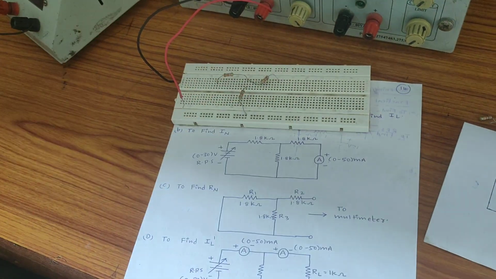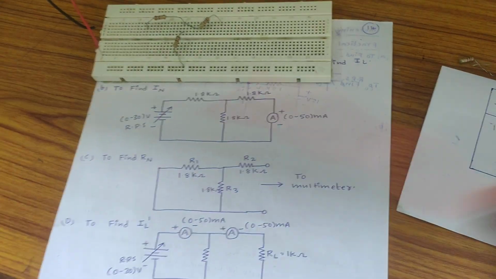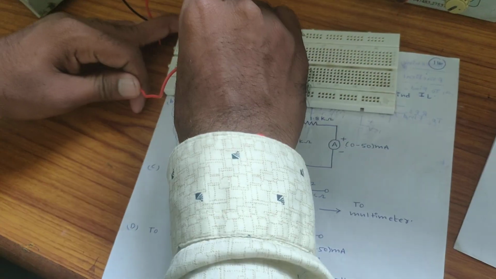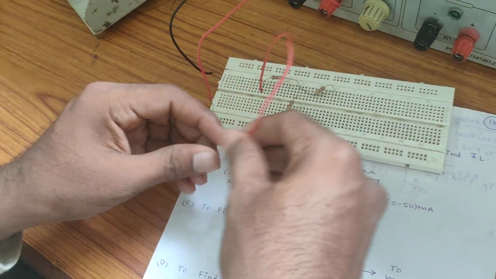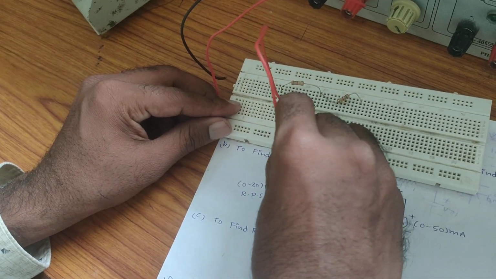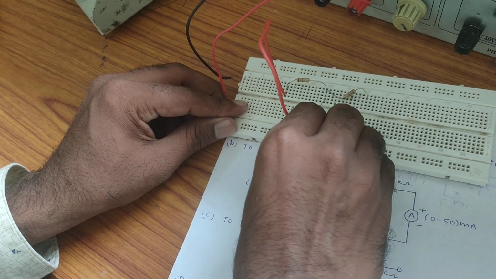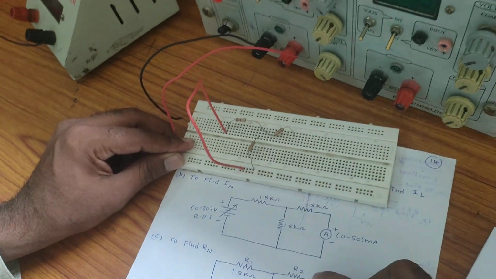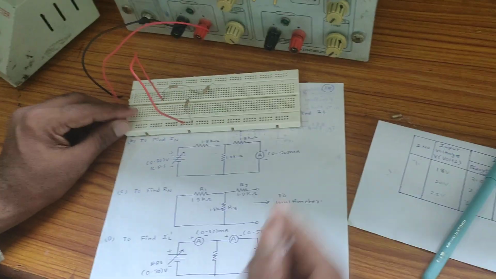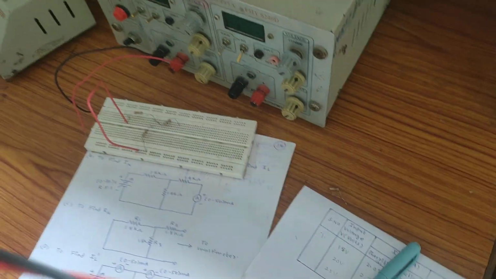Then I can connect one wire to resistance R1 starting point and this R3 that is connected to ground. Now across these two terminals, I need to calculate Norton's equivalent resistance. By using a multimeter I can measure Norton's equivalent resistance.